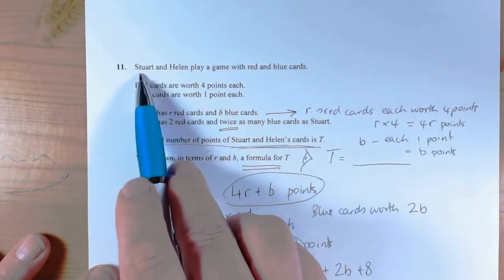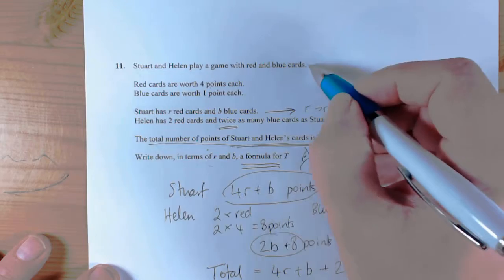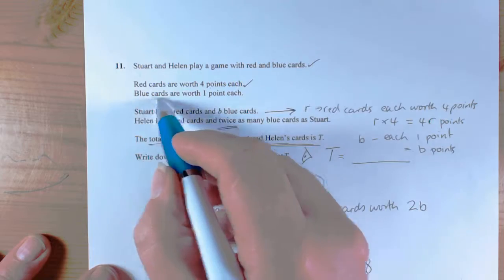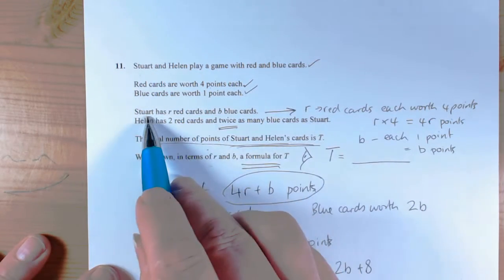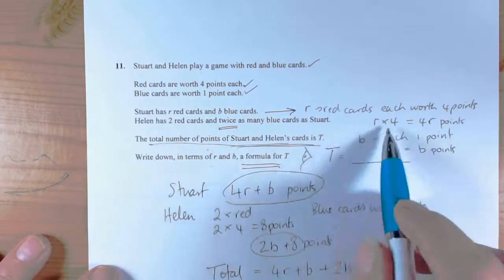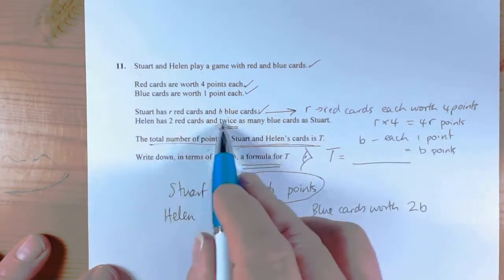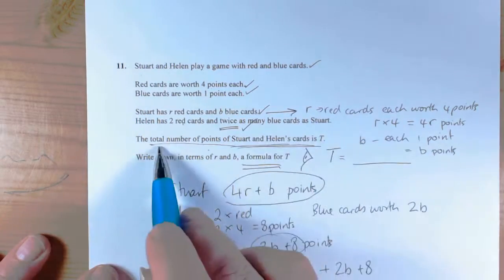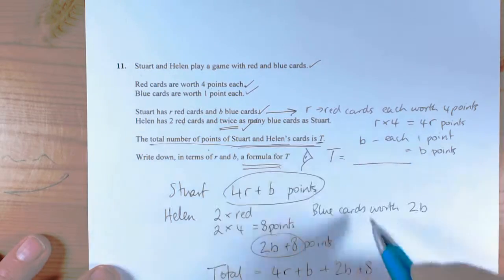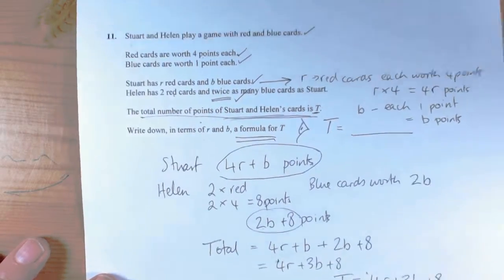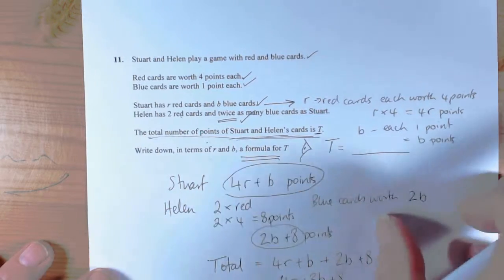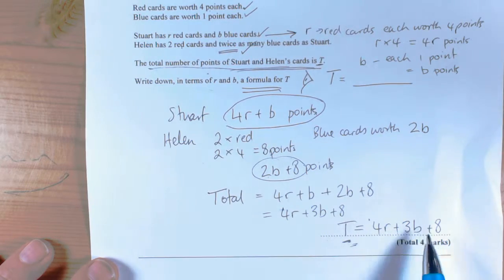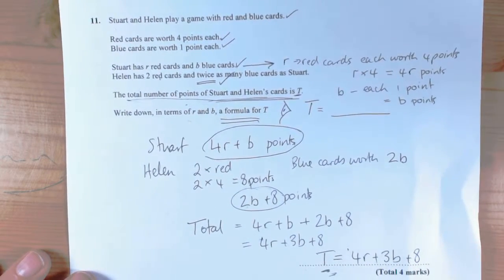Just always go back through the information and make sure you've used it all. So tick off each sentence just to say, yeah, I've recognised that. Yeah, we used the fact that the red cards are worth 4 points. We've used the fact that the blue cards are worth 1 point. We've done Stuart, red cards and blue cards, so we've thought about that. We've done Helen, 2 red cards, 8 points, twice as many blue cards, so 2B. And we've worked out the total number of points is T, so we've written T as the formula. And we've written down in terms of R and B a formula. So the formula that we've finally written down involves R and B. So that's an example of writing a formula from given information.